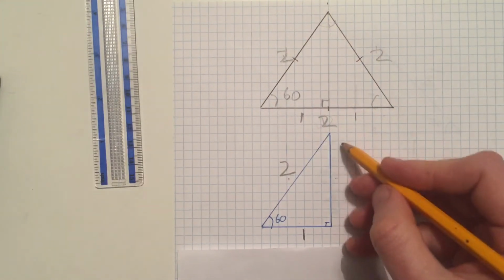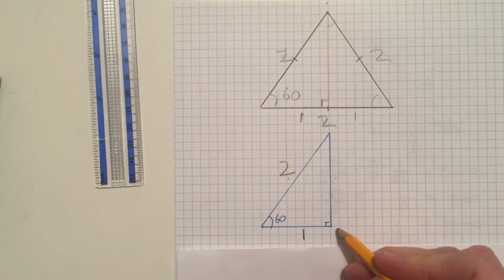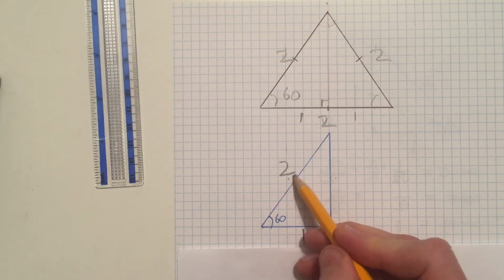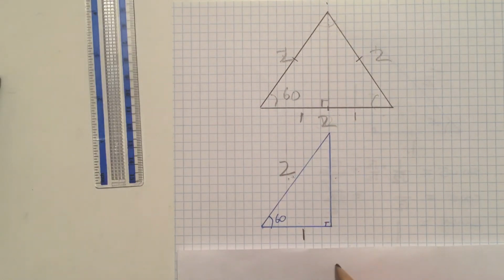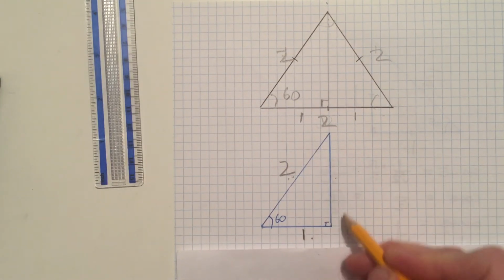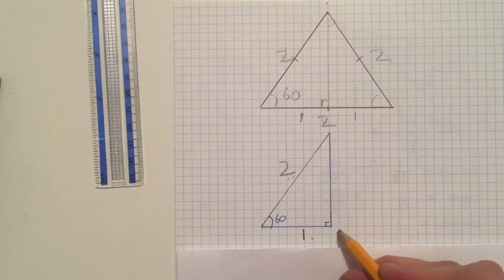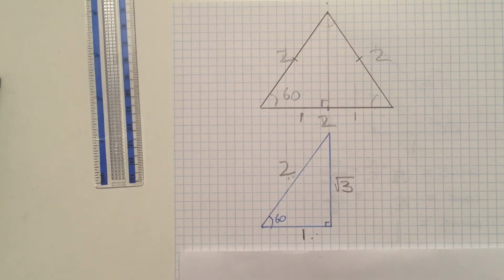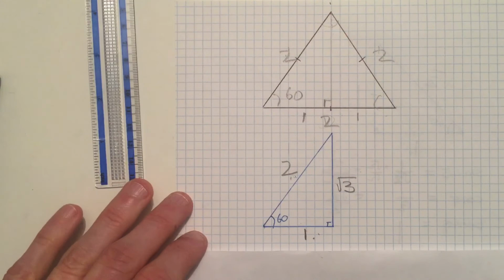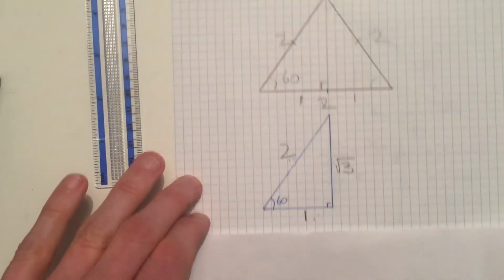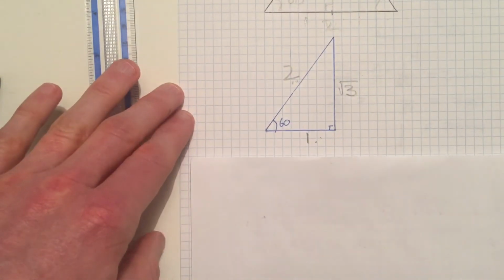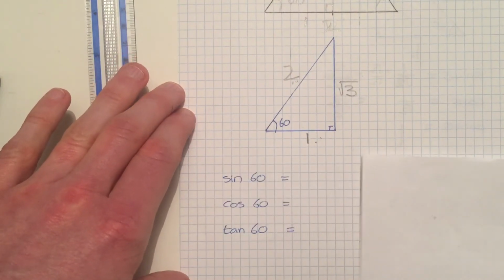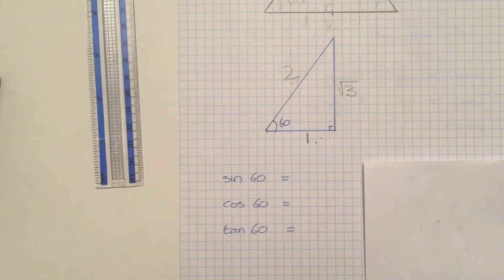I can now do some Pythagoras to work out this length here. So the hypotenuse, 2 squared is 4, 1 squared is 1. To work out this shorter length, I'm going to take those away. So 4 take away 1 is 3, and square rooted. Right, I've got all my side lengths, so I can now work out these ratios.